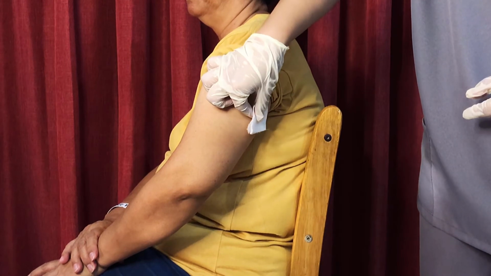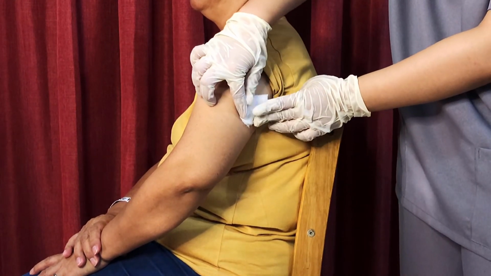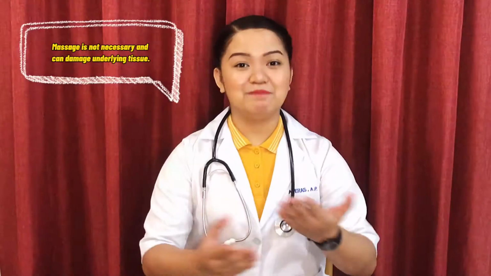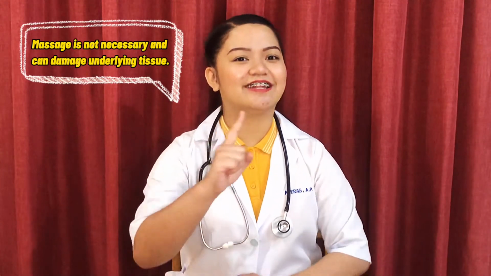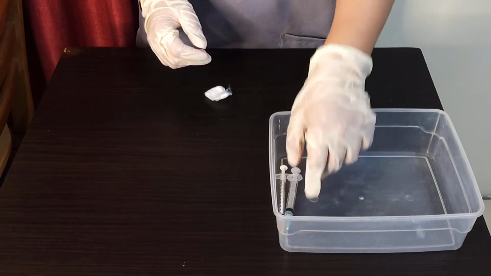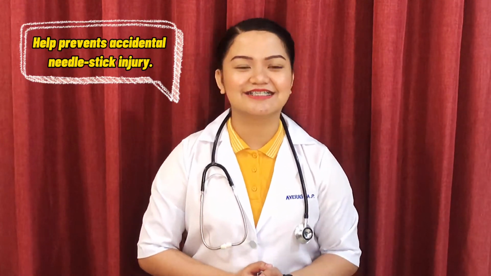Using a sterile gauze, apply gentle pressure at the site after the needle is withdrawn. Do not massage the site, okay? Massage is not necessary and can damage underlying tissue. Massaging after a heparin injection can contribute to a formation of a hematoma. And then, discard the syringe and needle into appropriate receptacle. Safety shields and needle guards help prevent accidental needle stick injury.